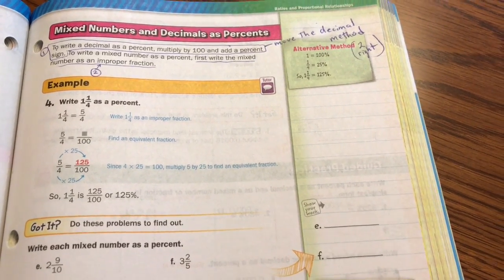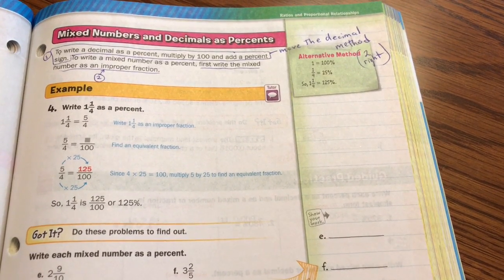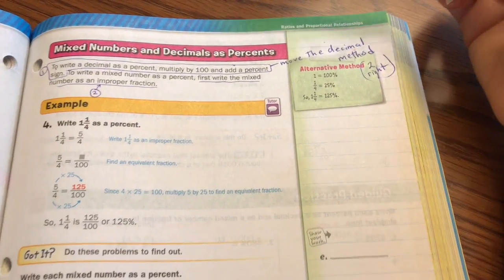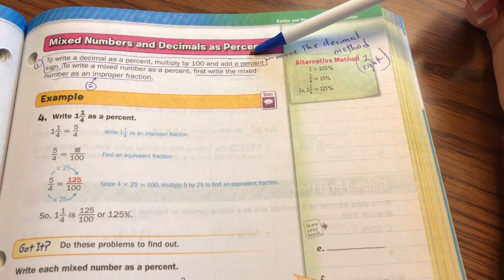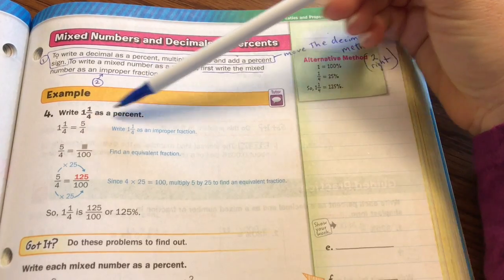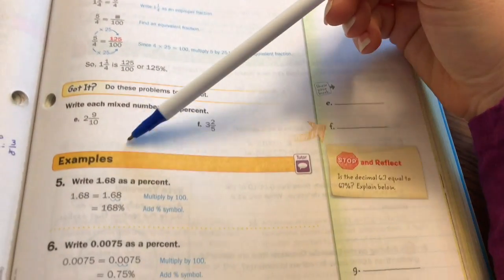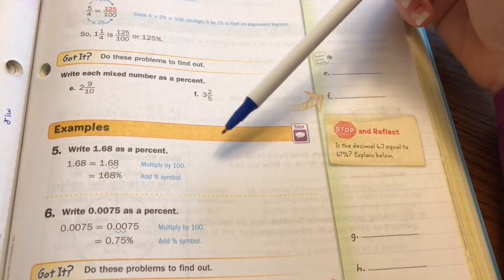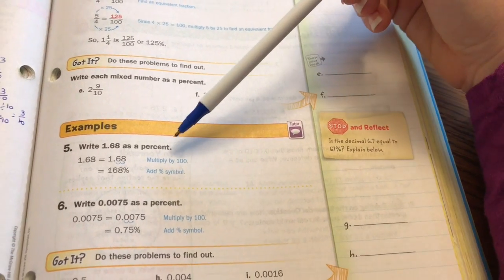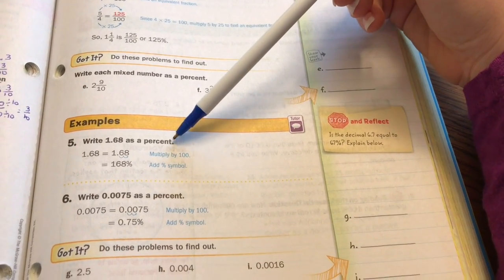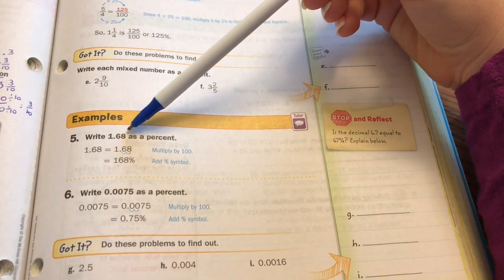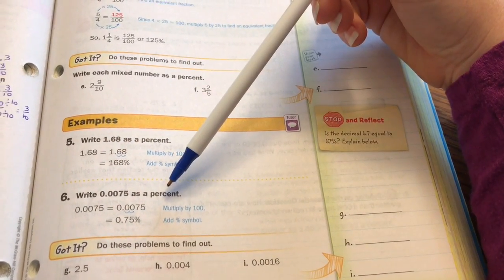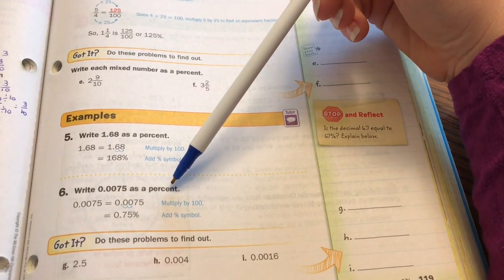Okay, we are on page 119 and we're going to switch gears now. Mixed numbers and decimals as percents. So what we're going to do is we're going to change a mixed number to a percent, and then down here we're going to change a decimal to a percent. It's just that we're going to be getting percents that are greater than 100, because this is 1.68, and we're going to get percents that are less than 1.